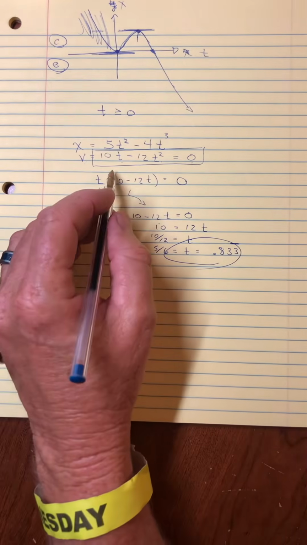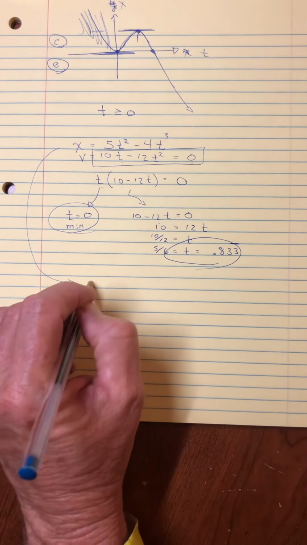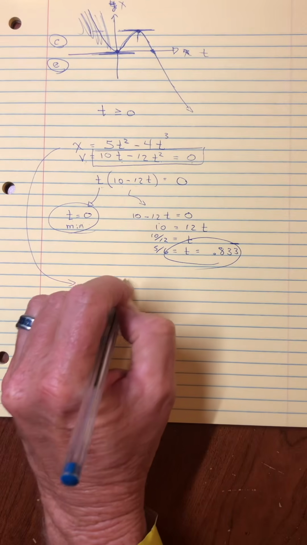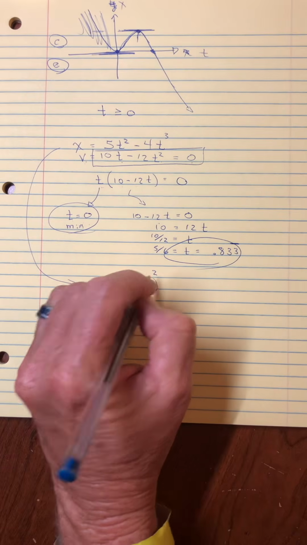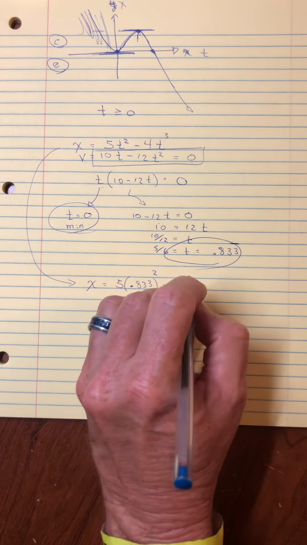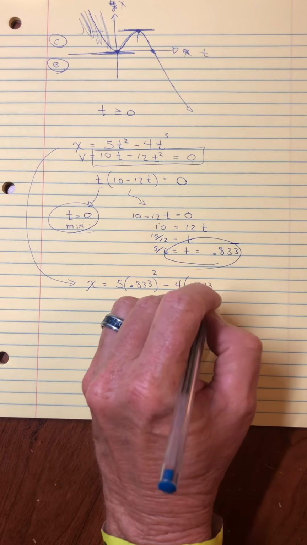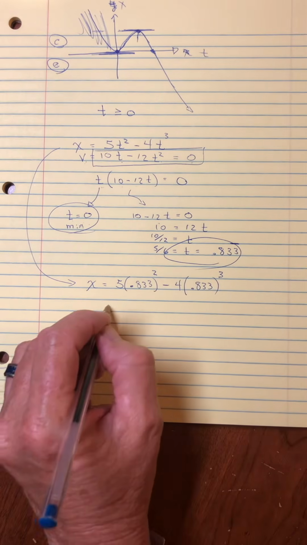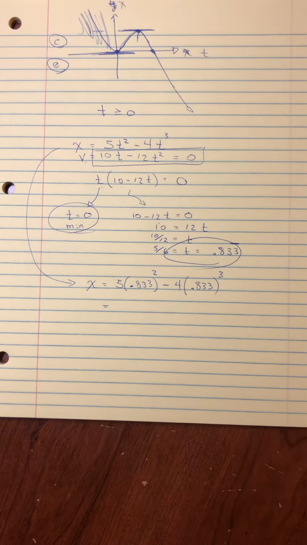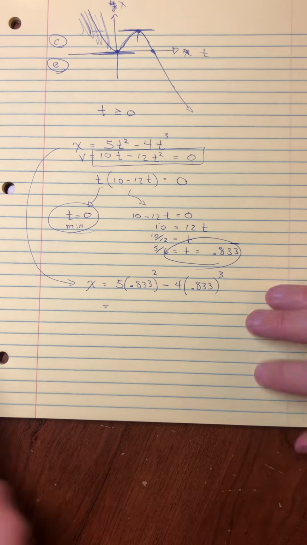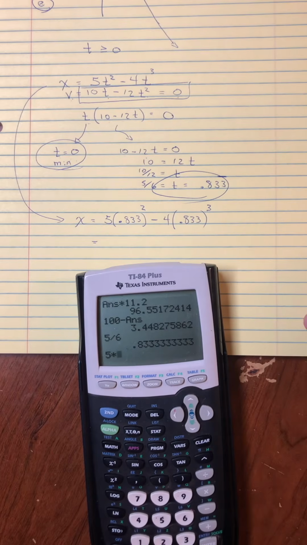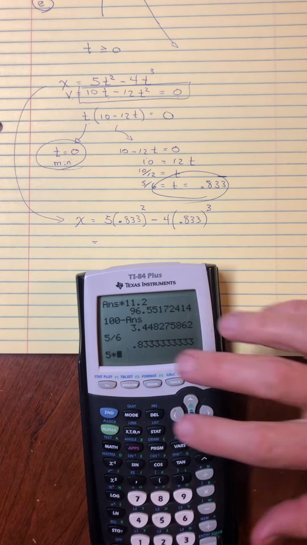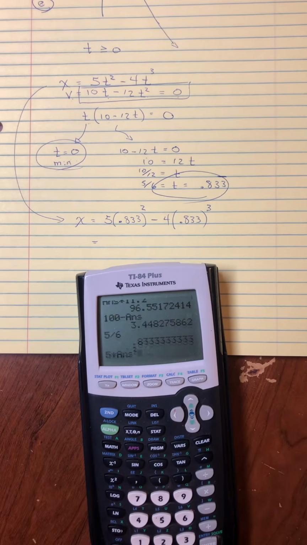But I can answer E now by just plugging in the value for that time and then calculating what its position is. So now that we know at what moment in time, we can just calculate its position. So this would be 5 times, and I'm just going to take my last answer and hit square.